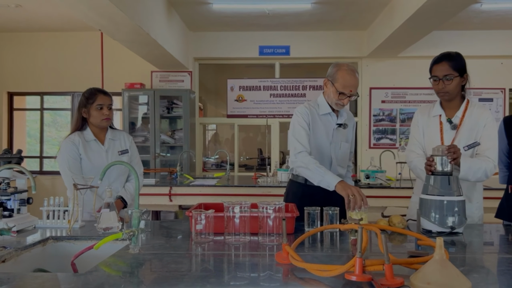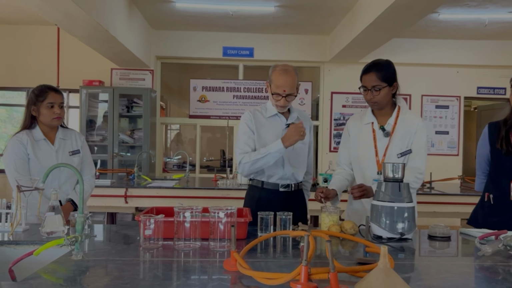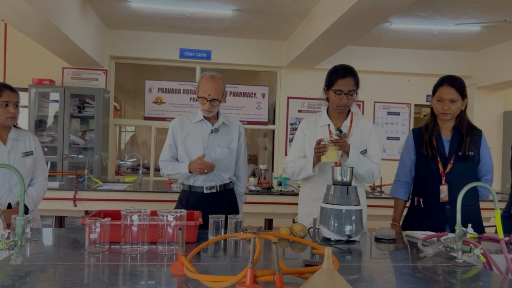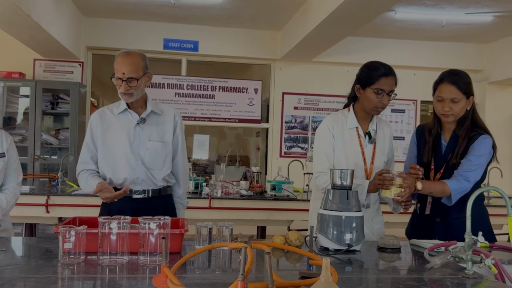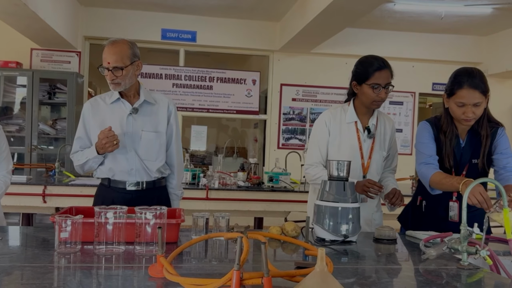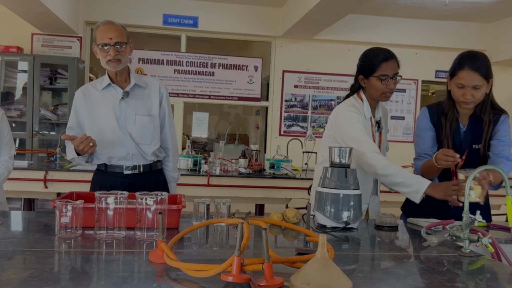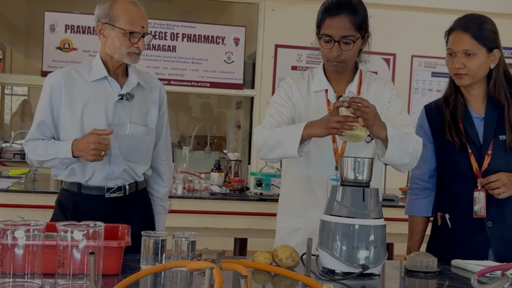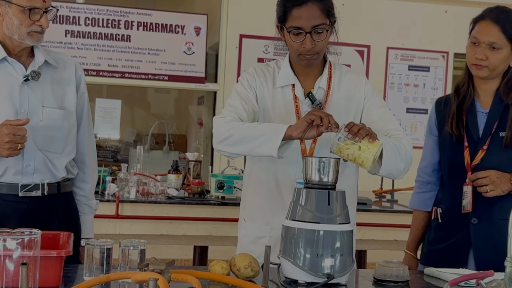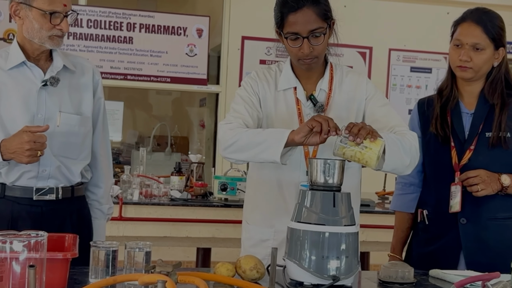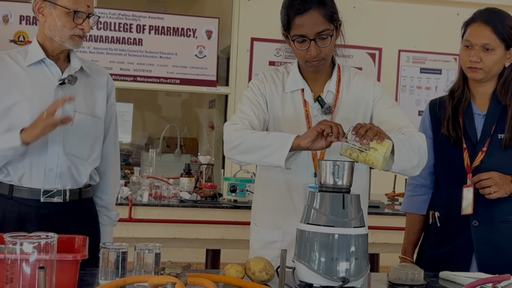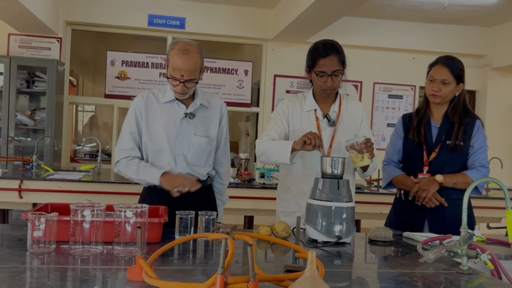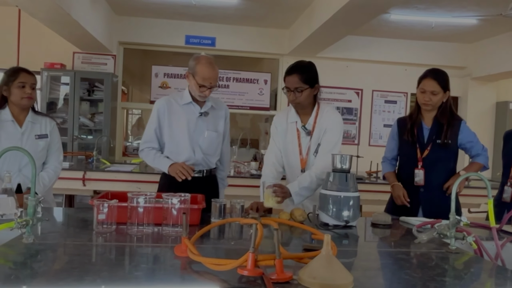We have peeled potato pieces, put them in a mixer. And once we have the starch, we will identify that starch both chemically as well as microscopically. Okay, so now we are going to make a pulp out of it and pass it through, do it fast.